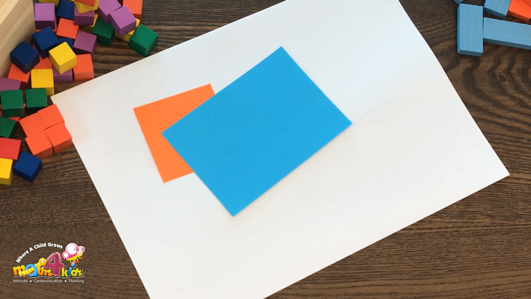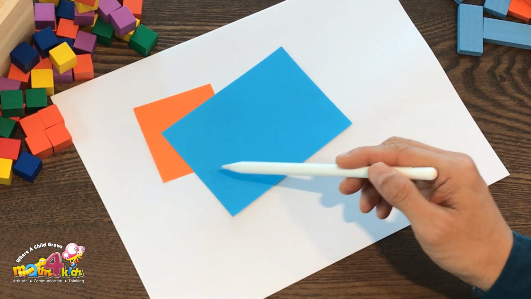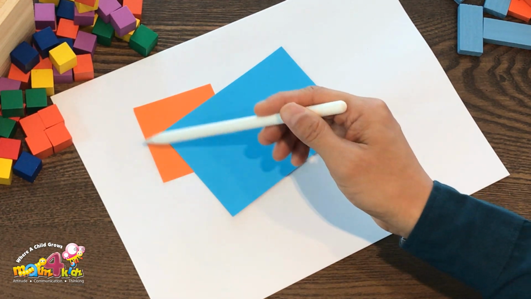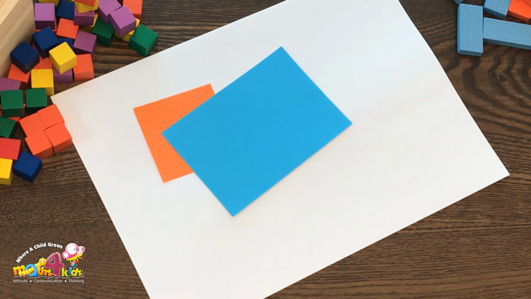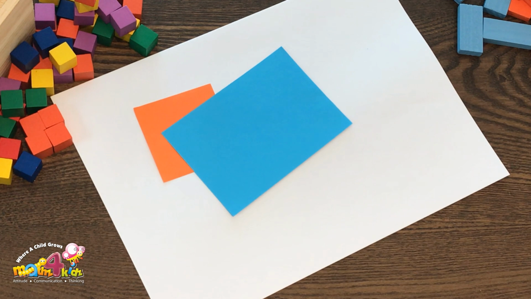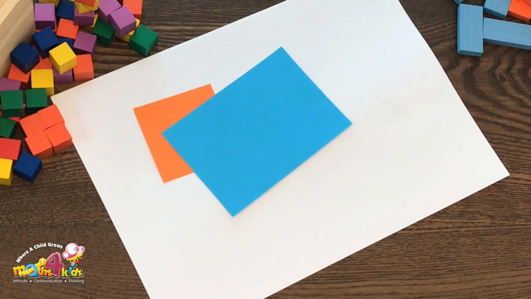The question is, can we find the area of the square as well as the area of the rectangle? Also, is it possible to find the dimensions of the square and the rectangle? Which means, can we find the length of one side of the square as well as the length of the sides of the rectangle? That's our problem for today. Let's try.